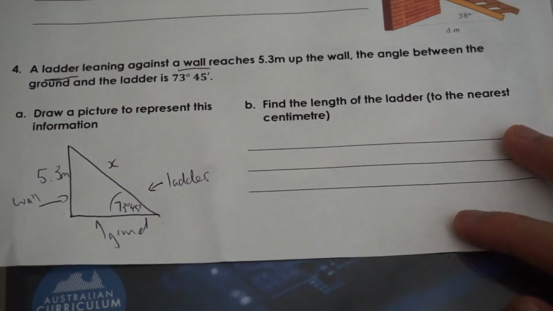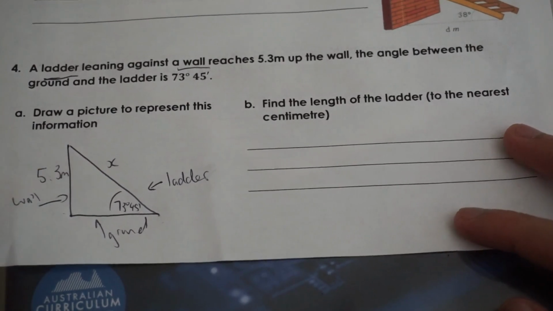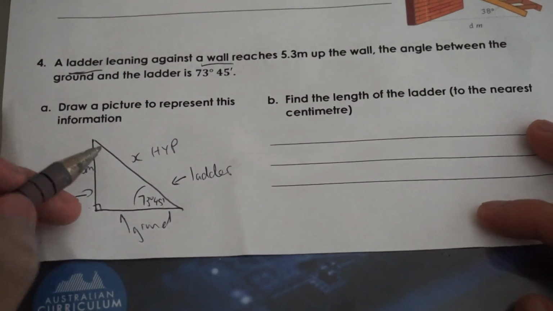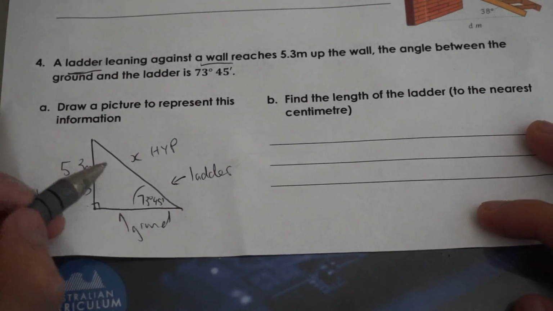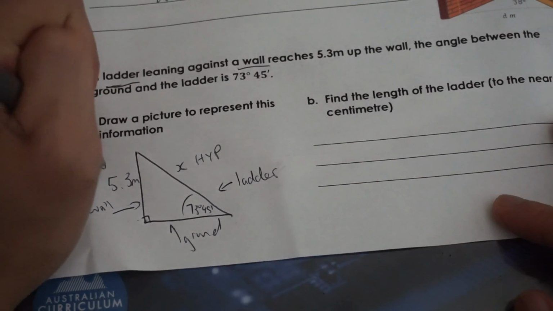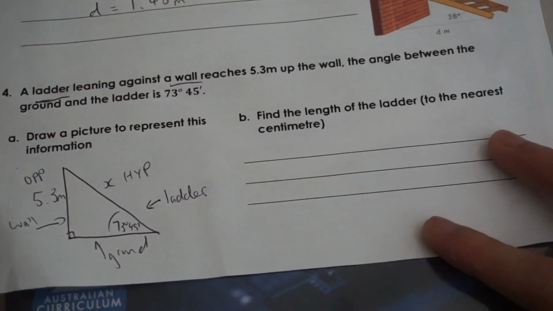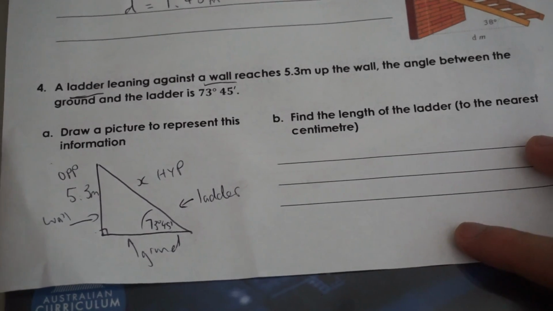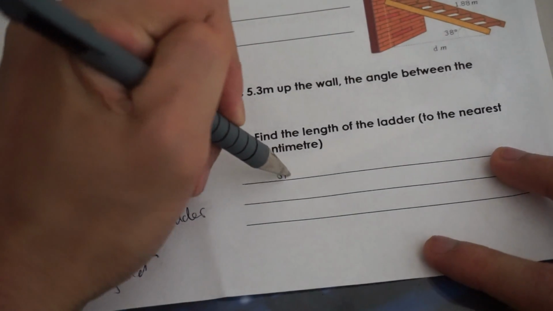All we need to do is, we're trying to find this side. This here is the hypotenuse. And this side, in reference to this angle, is opposite. Do I know a trig ratio that involves opposite and hypotenuse? Yeah, I do. That's sine.